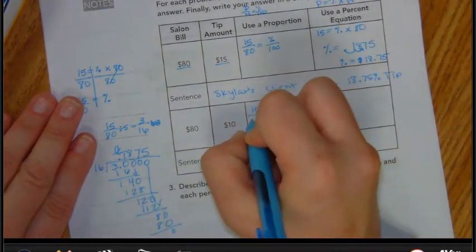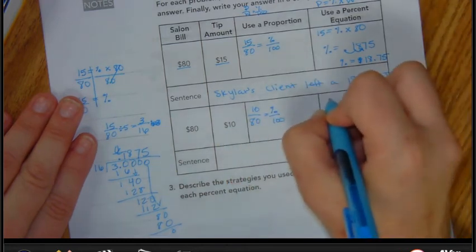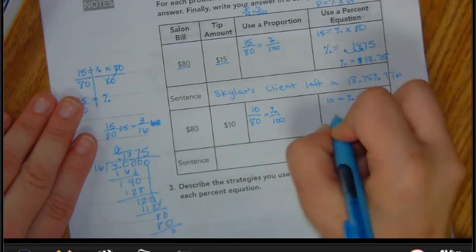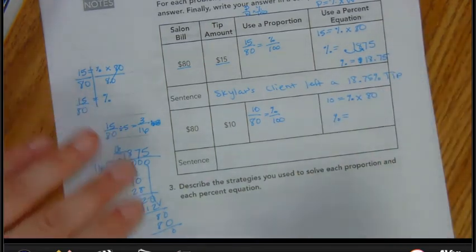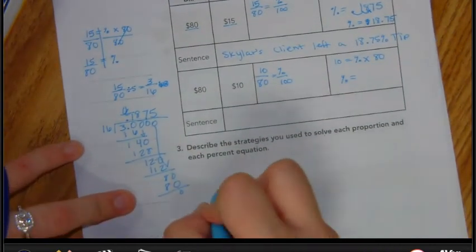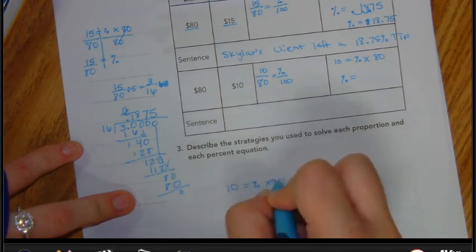So I'm going to have 10 over 80 is equal to percent over 100. I'm going to have 10 is equal to percent times 80. Percent is equal to, all right, let's go over here. 10 is equal to percent times 80.